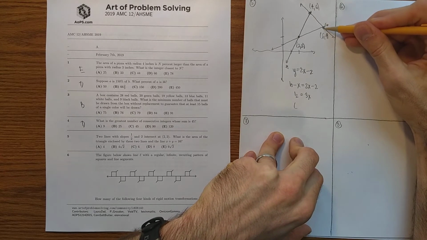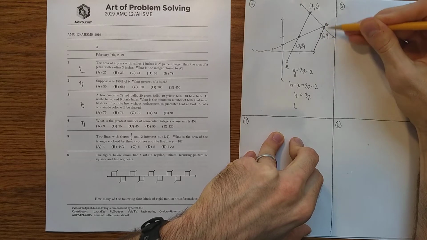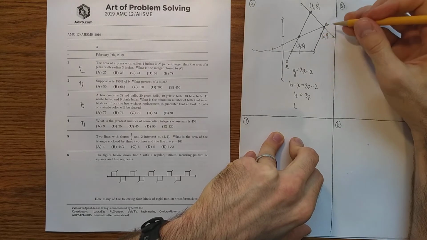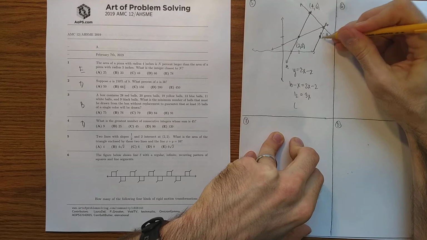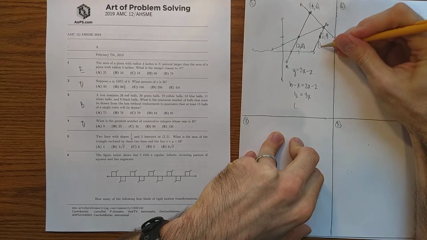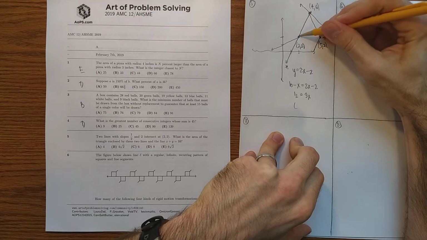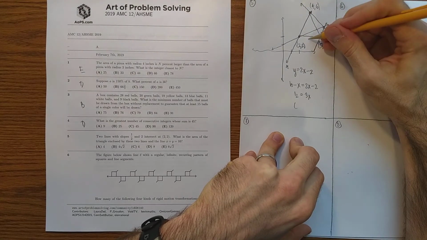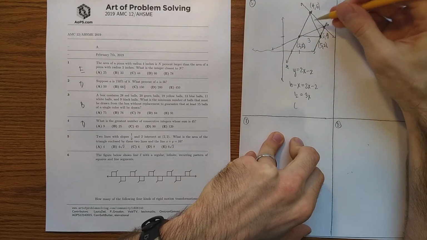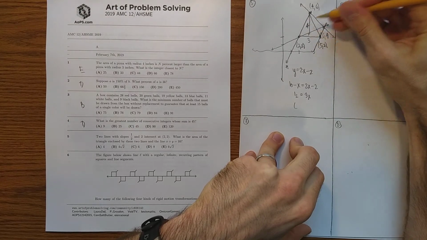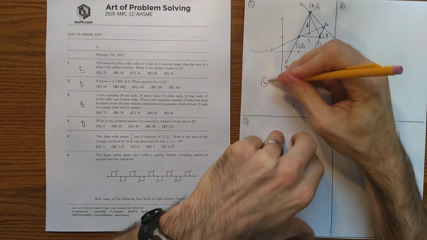All right, so I'm going to move this along the line with slope 2. So if I move it down, I get 5, 2. This triangle has the same area, and the base is 3, and the height is 4, so the area is 6.